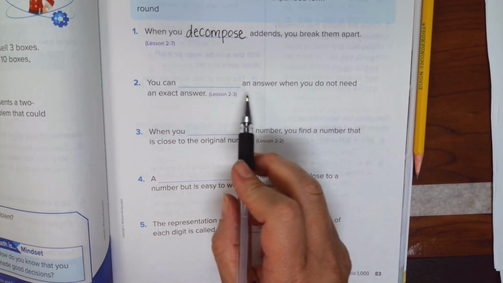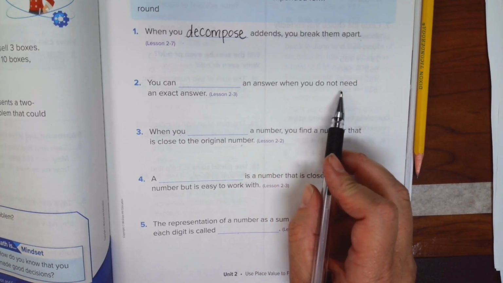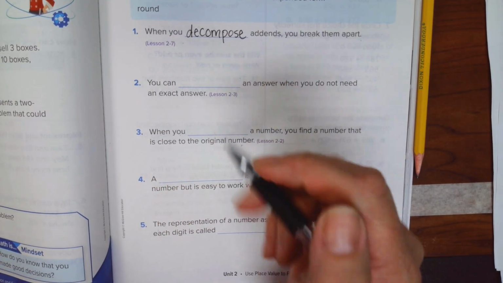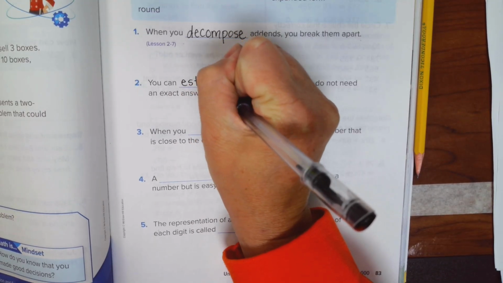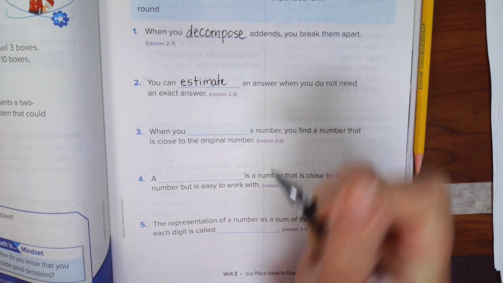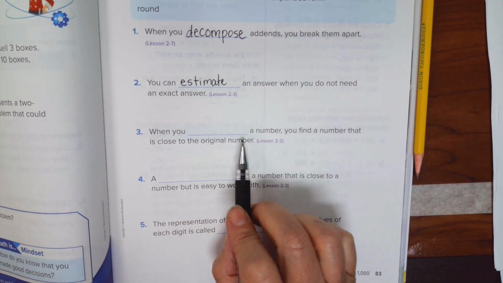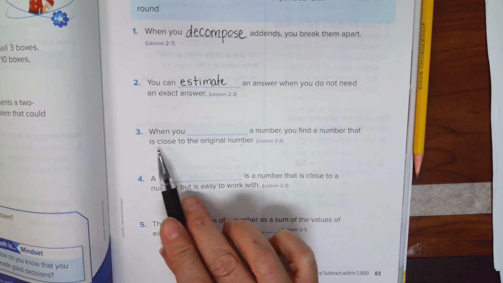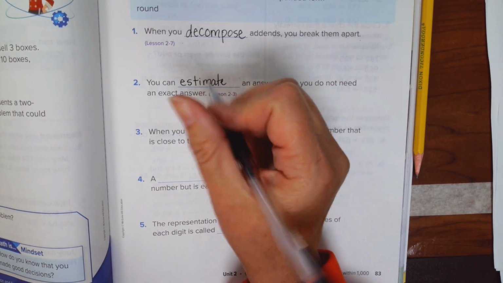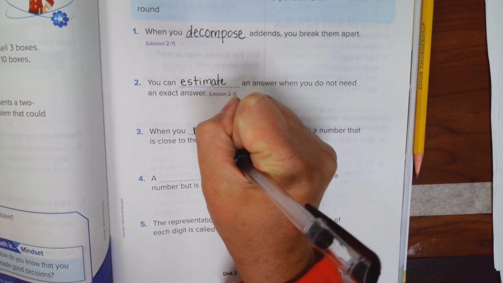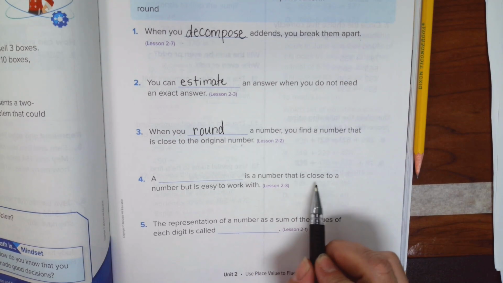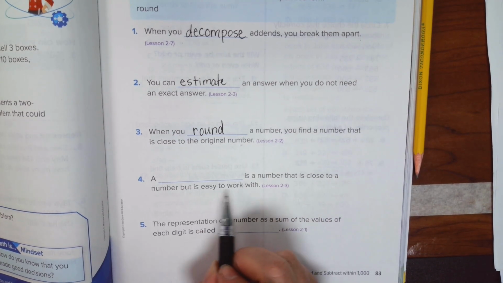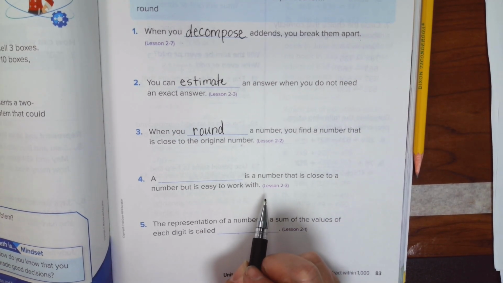You can blank an answer when you do not need an exact answer. That is going to be to estimate. When you blank a number, you find a number that is close to the original number. That is round. A blank is a number that is close to a number but is easy to work with.